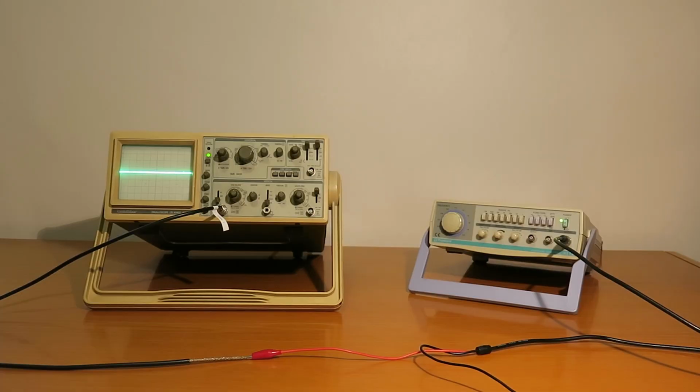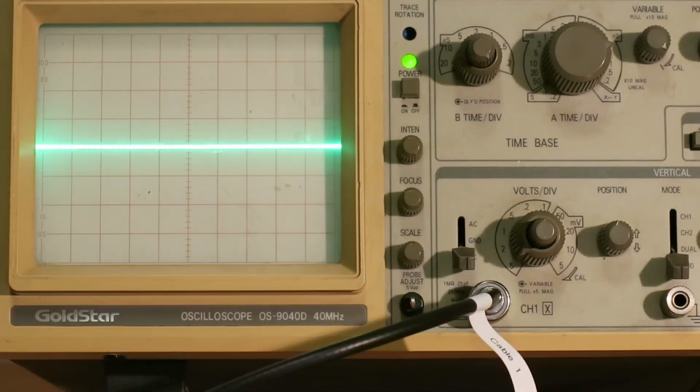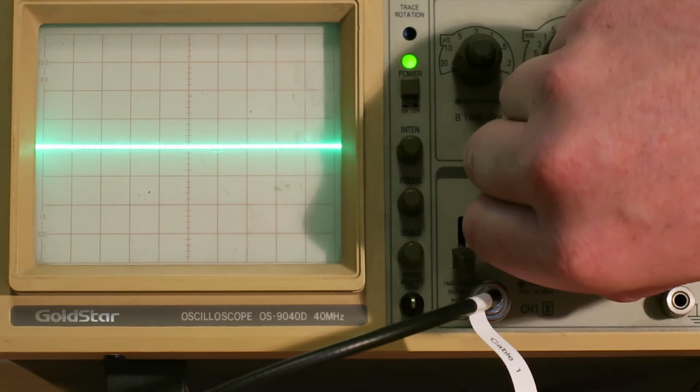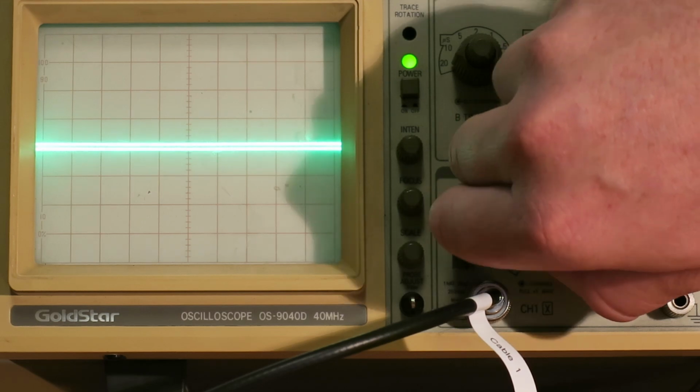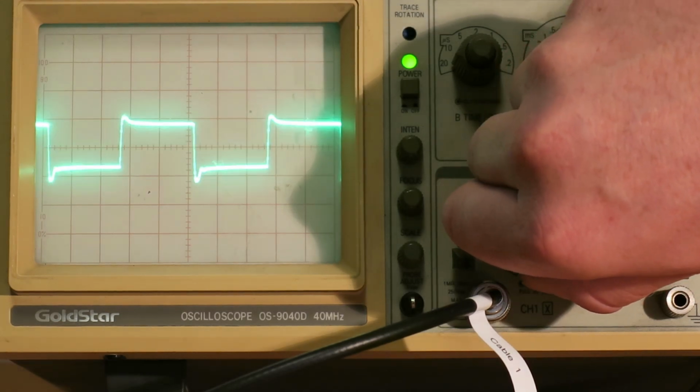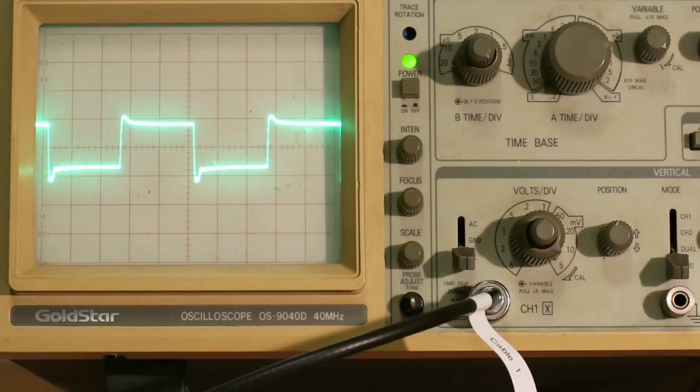Zooming out, only a flat trace is visible on the oscilloscope's display. No voltage appears to be induced between the return and center conductors of the cable under test. Zooming in tells a different story. As the vertical scale is changed from 5 volt per division to 5 millivolt per division, a waveform emerges. This waveform has a peak-to-peak voltage amplitude exceeding 10 millivolt. In a perfect world, this would not be there.